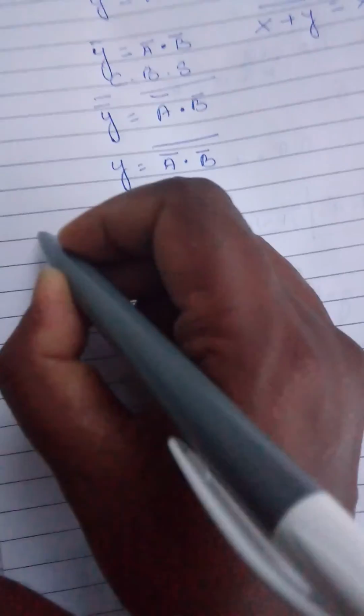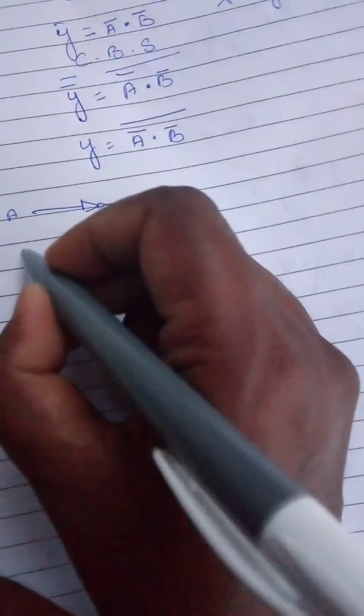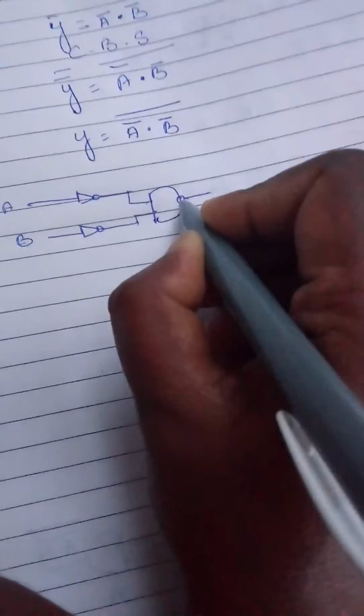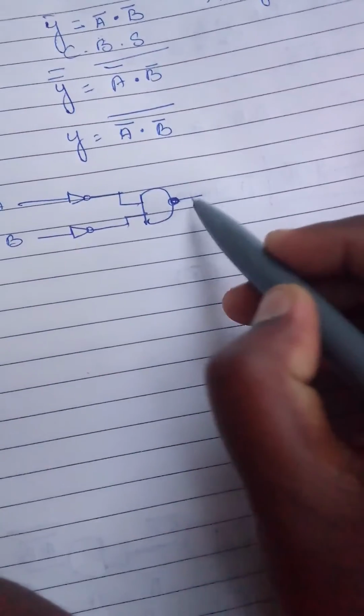Now we'll see the implementation. I have the first term a, which is complemented, again b, which is complemented, and the relationship between the two is a NAND function. But whenever we are using a NAND gate as universal gate, we should use only NAND gates, and thus these NOT gates are to be replaced with NAND gates.